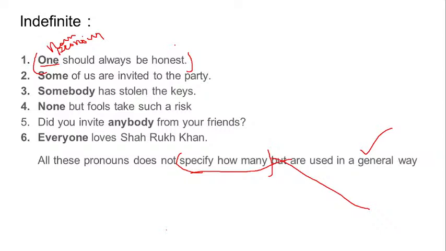Number two is "Some of us are invited to the party." Again, the same thing. It does not specify who all are there. So out of the group there are some who are invited. So there is again a generalization that some of us will be invited to the party.